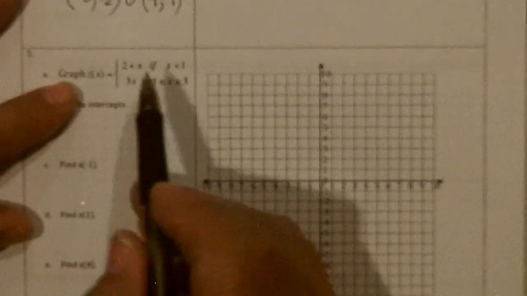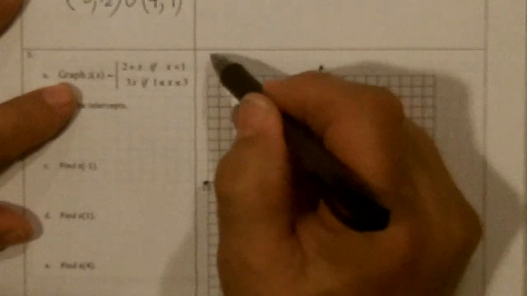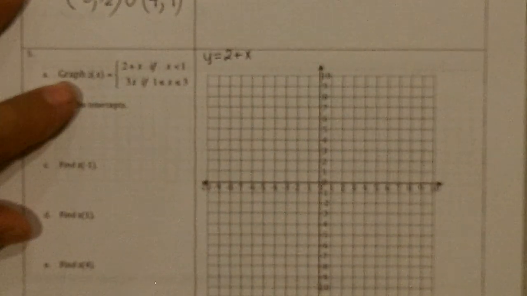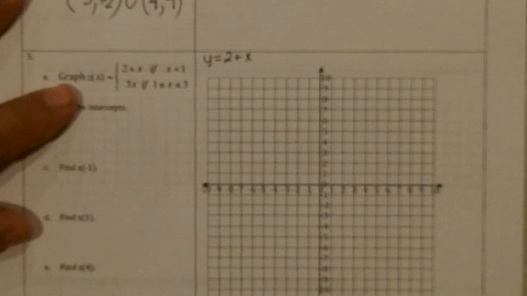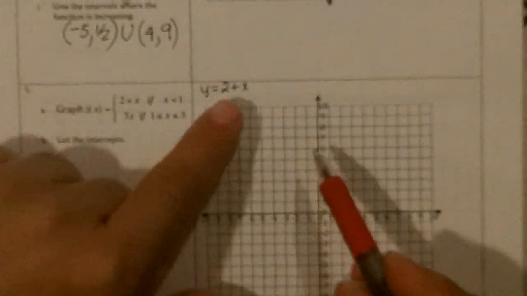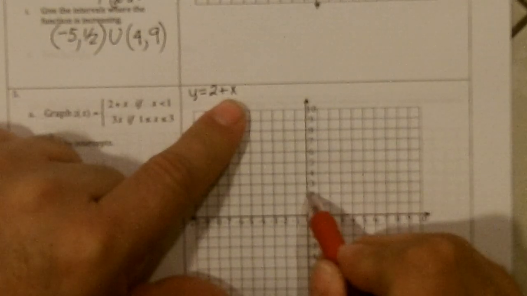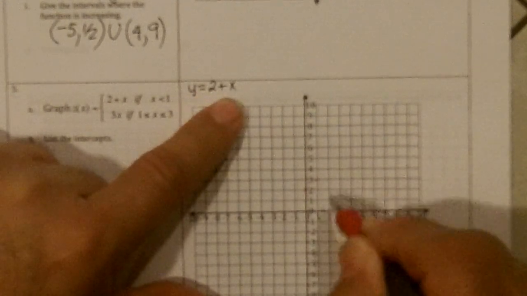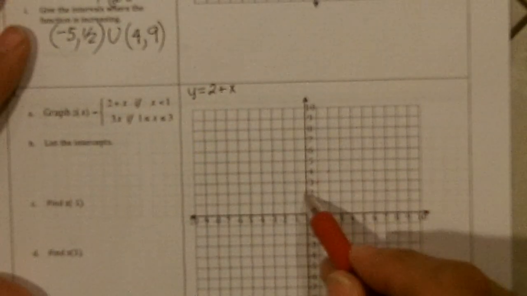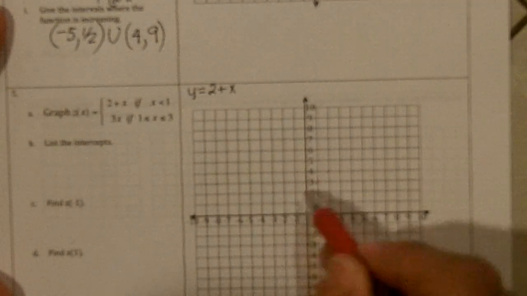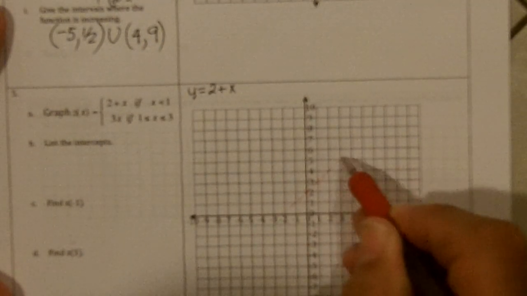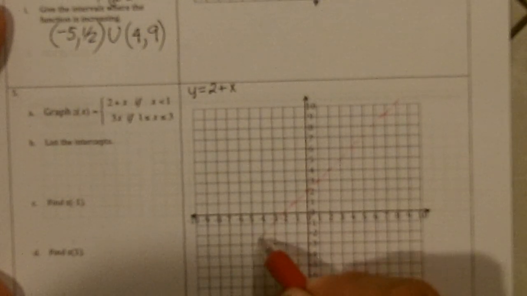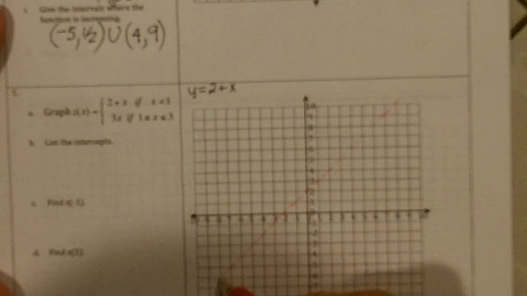The first piece is defined as y equals 2 plus x. Now I'm going to lightly put some dots in. In fact, I'll do it in red. So if I put in 0, I get 2. If I put in 1, I get 3. If I put in 2, I get 4. And if I put in -2, I get 0. I got this line that's going this way, and it goes on and on and on forever, if that's all I had to be concerned about.